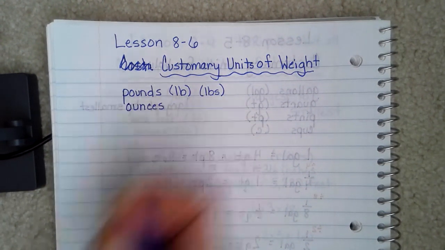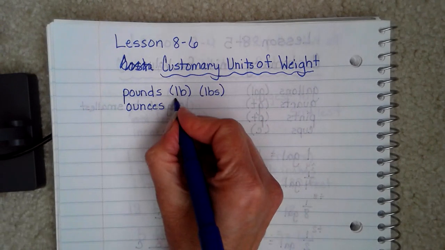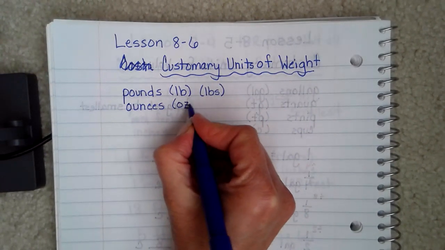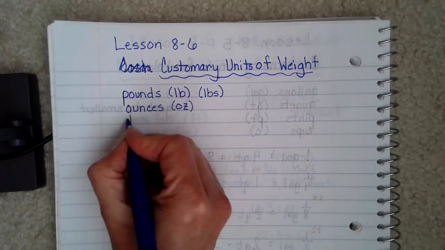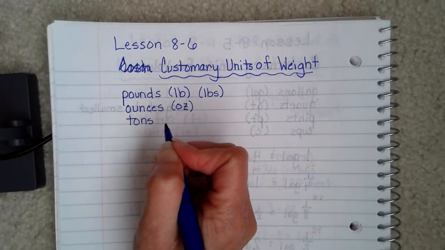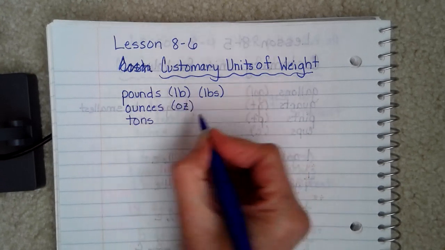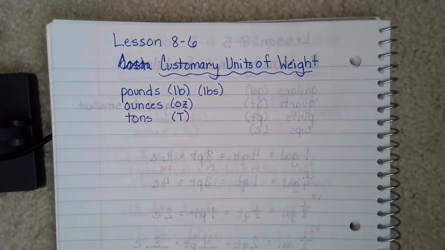When a baby is born, they'll often weigh the baby, and it'll be maybe something like 7 pounds, 9 ounces. So that's one of the places that I think of right away where I hear pounds and ounces used in our country. The third one, this is the last one, is tons. And I know we talk about like, oh my gosh, I had tons of homework last night. Well, tons is actually a unit of weight. And we use a capital T for the abbreviation. So ounces is OZ and tons is a capital T.